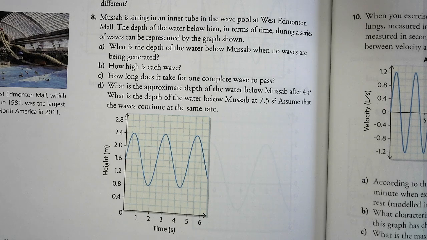And what is the approximate depth of the water below Musab after 4 seconds? What's the depth of the water at 7.5 seconds? Assume the waves continue at the same rate. So here we're going to have to build our function based on this data. We have a maximum of 2.4 and a minimum of 0.8.